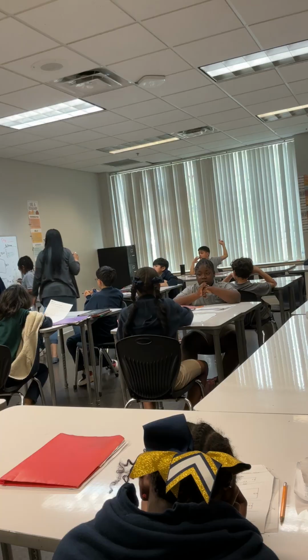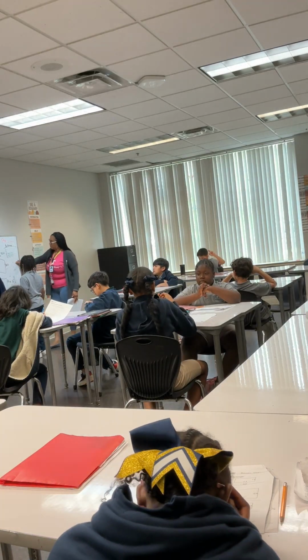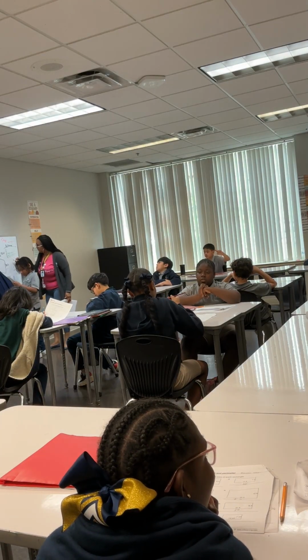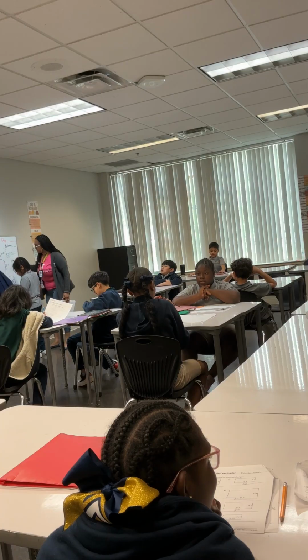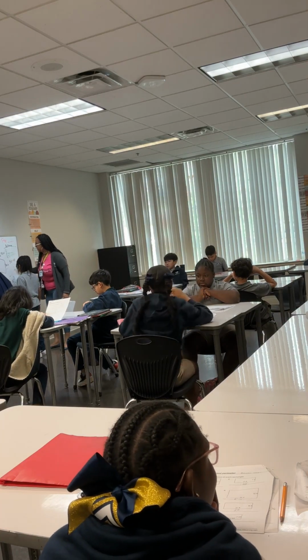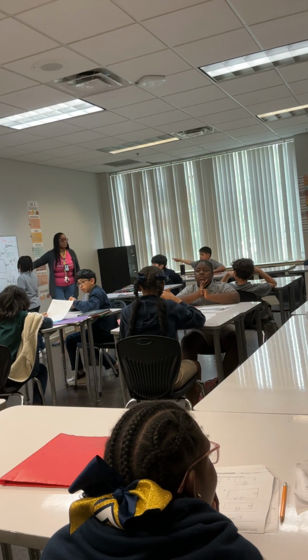Are they the same? Now, if you're solving for perimeter, what are we doing? They are the same. So for perimeter, you're doing what? 11 plus 18. So, what is 11 plus 18?